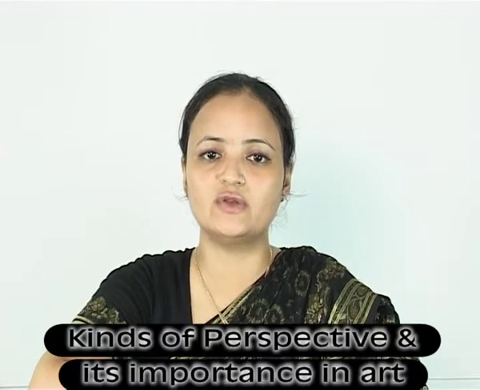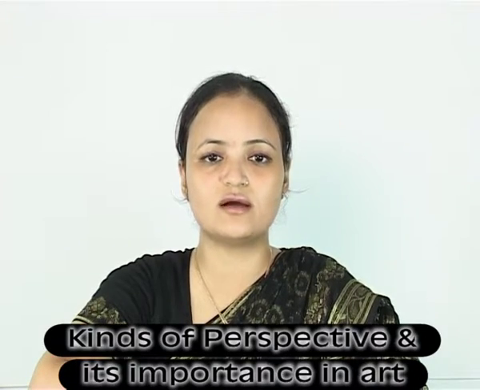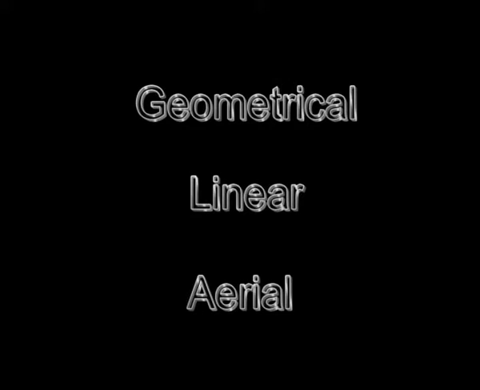Kinds of perspective. In this session of the lesson, we are going to discuss the kinds of perspective and its importance in art. Historical background. Systems of perspective can be seen in the art of many Asian cultures. It was not until the Renaissance in Italy that the concept of scientific perspective, known as linear perspective, developed. There are three kinds of perspective in art: geometrical, linear, and aerial perspective.